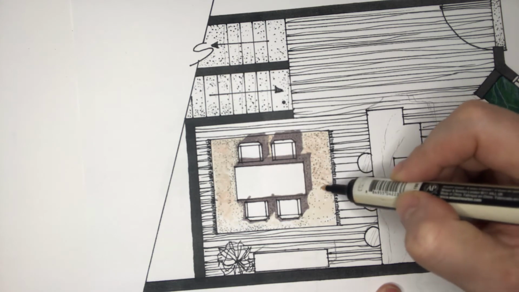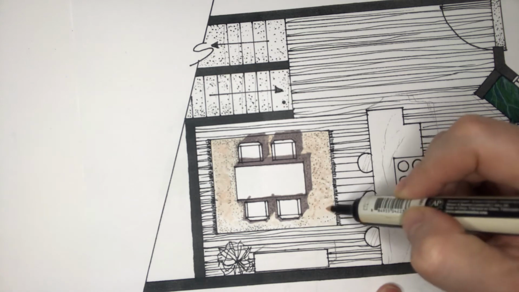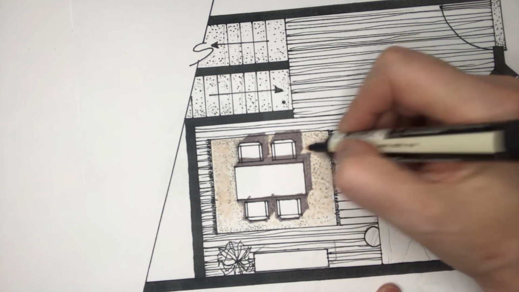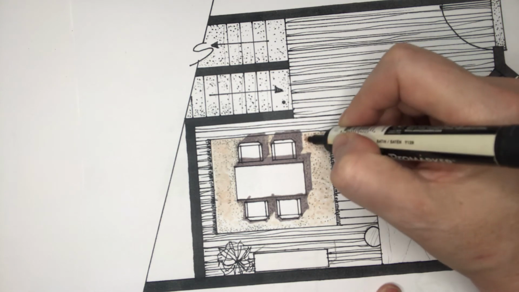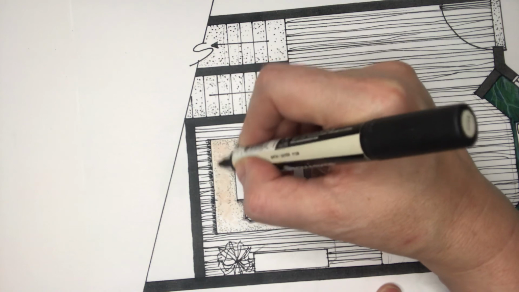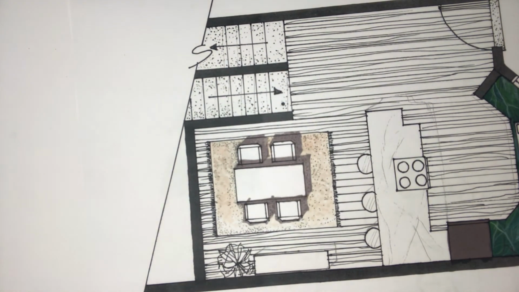You can either use pencil or marker. I mean, we could have used pencil for this, but I just want to mix it up a little bit. You can see I'm dotting areas here as it comes to maybe the lighter areas, and just, you know, going over it again in the darker areas. So that's effectively how to render a rug or a carpet in a floor plan.